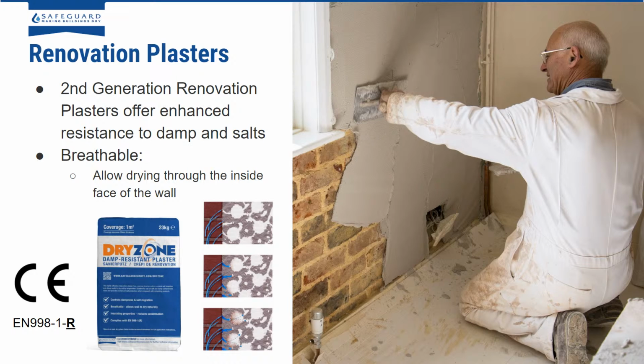They also have a hydrophobic additive which makes them water resistant, and also have this pore structure which allows water vapor to pass through. So they're really good if you have a wet wall and you're looking to dry it out. You can apply this plaster, leave it unpainted for about 6 months, and that will allow the wall to dry out happily.